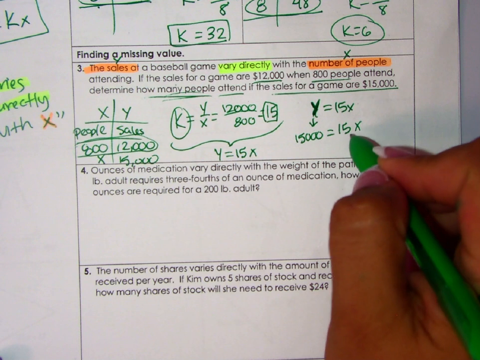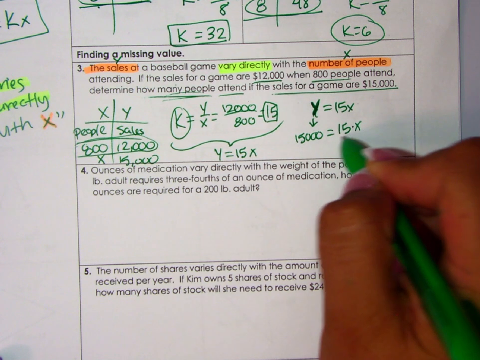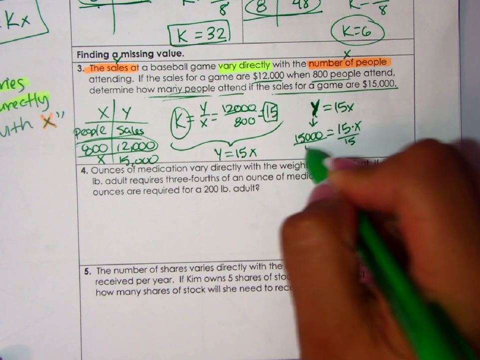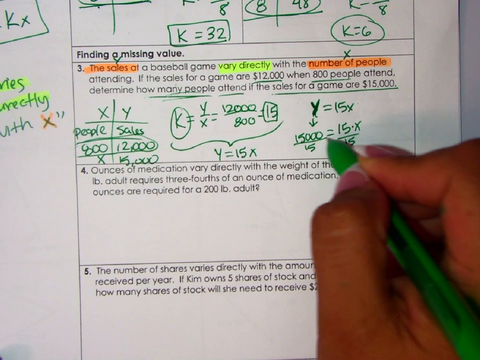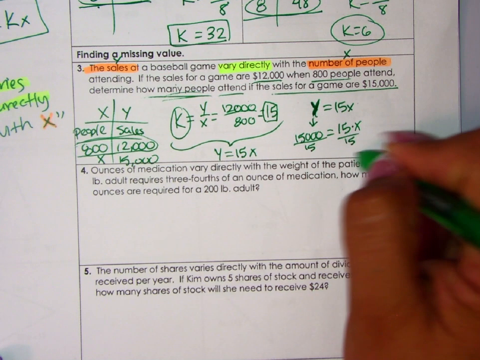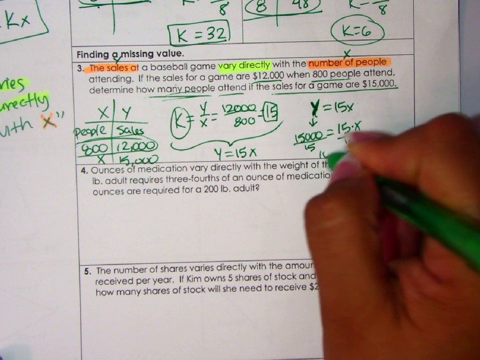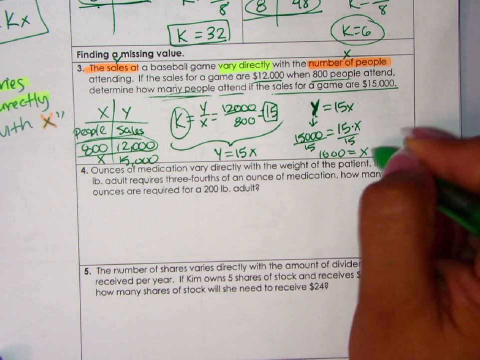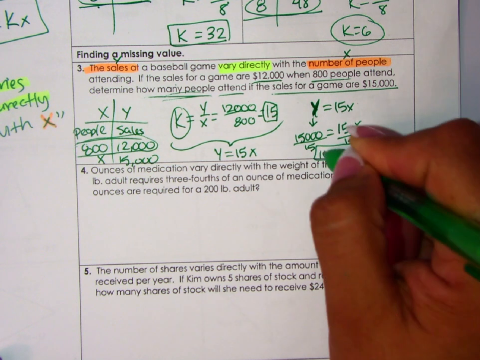So the x is next to 15 as a coefficient, which means we're going to divide by 15 because 15 times something gives you 15,000. So the answer will be x equals 1,000. 1,000 people will have to go.